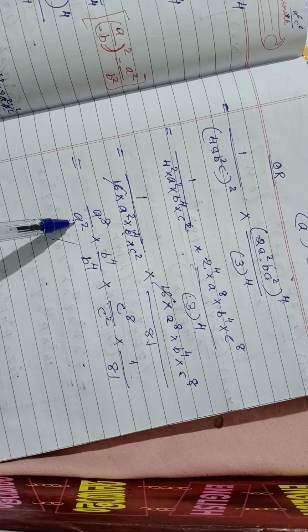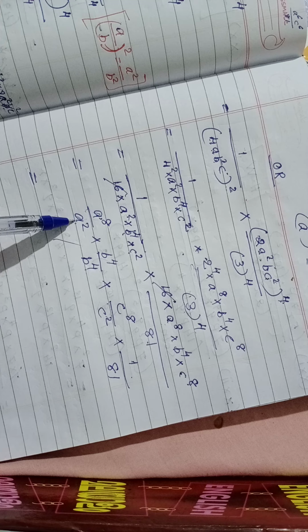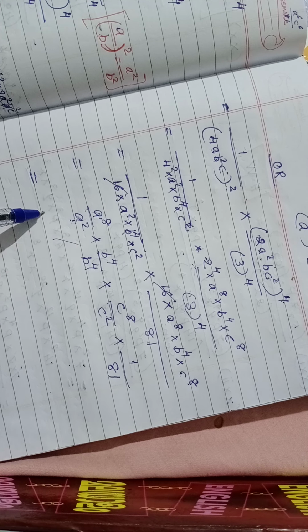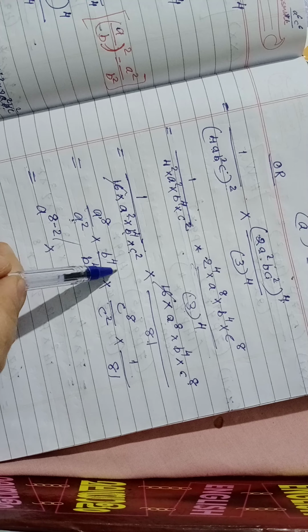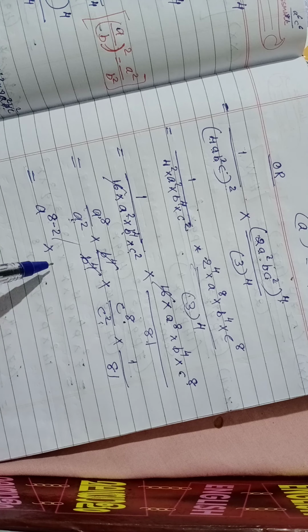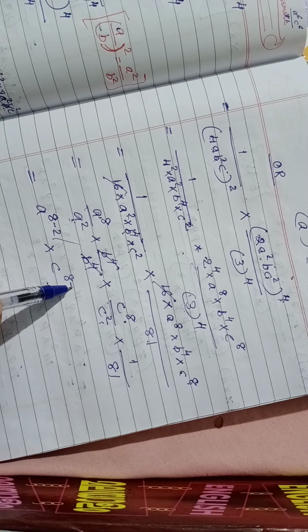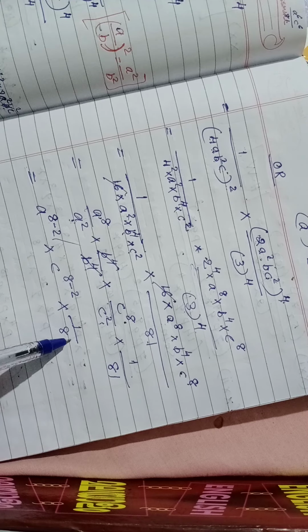Now a raised to 8 by a raised to 2 means division with the same base, so we subtract the exponents and write a raised to 8 minus 2, into b raised to 4 (cancelling), c raised to 8 by c raised to 2 we write c raised to 8 minus 2, into 1 by 81, same 1 by 81.